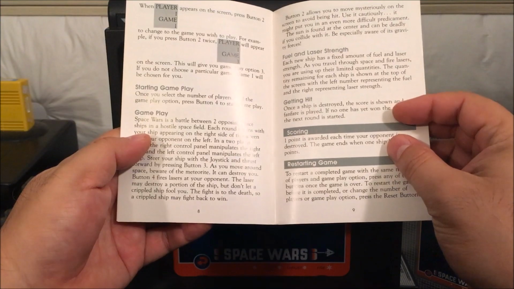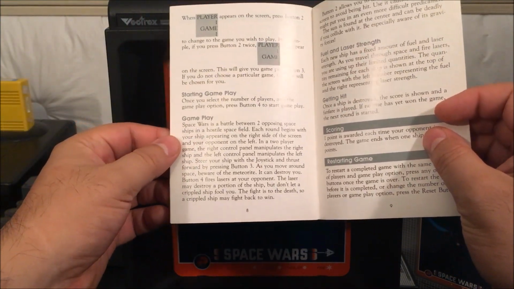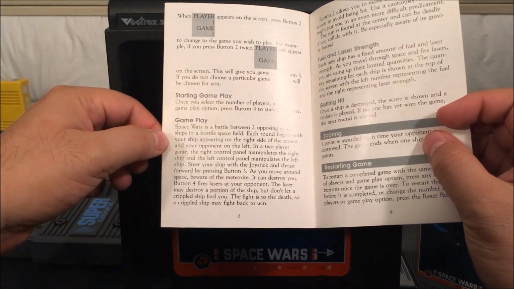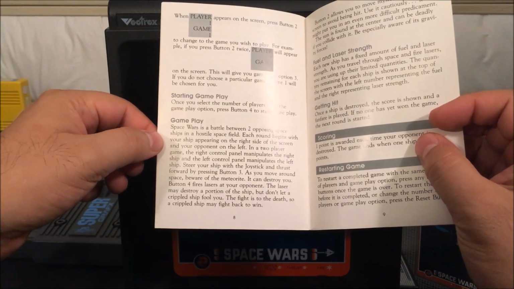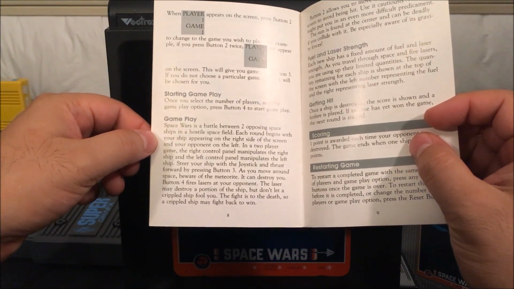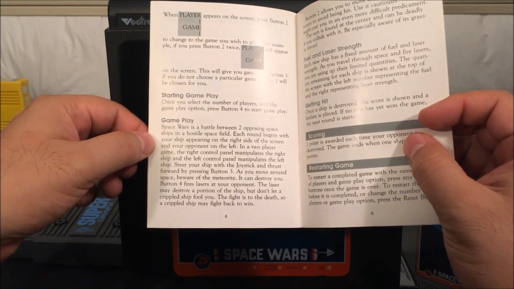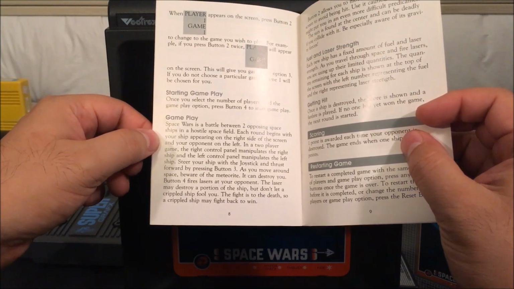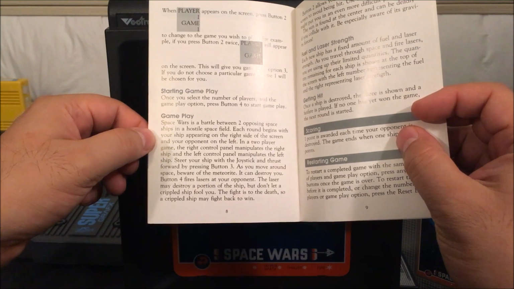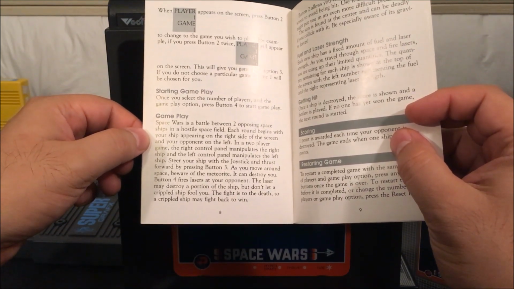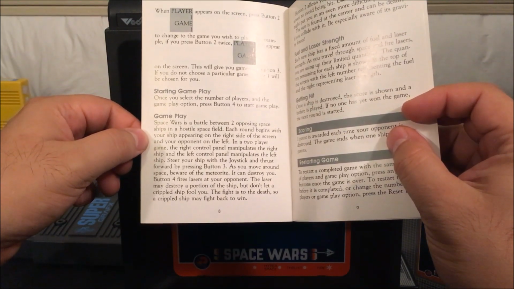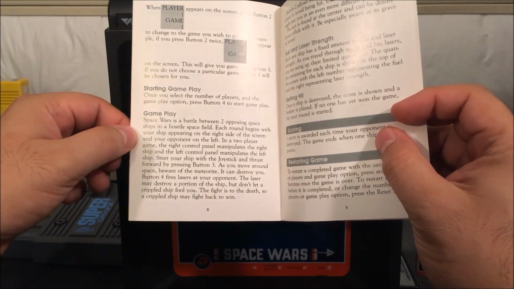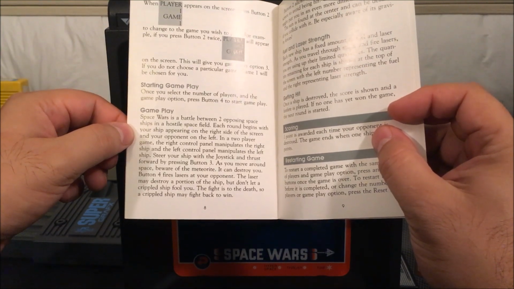So starting gameplay. Space War is a battle between 2 opposing spaceships in a hostile space field. Each round begins with your ship appearing on the right side of the screen and your opponent on the left. In a 2-player game, the right control panel manipulates the right ship and the left control panel manipulates the left ship. Makes sense. Steer your ship with the joystick and thrust forward by pressing button 3. As you move around space, beware of the meteorite. It can destroy you. Button 4 fires lasers at your opponent. The laser may destroy a portion of the ship, but don't let a crippled ship fool you. The fight is to the death, so a crippled ship may fight back to win.